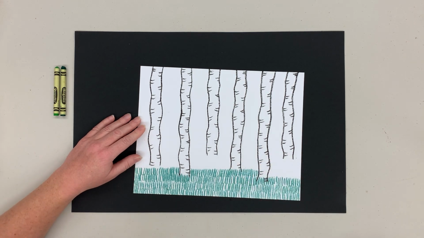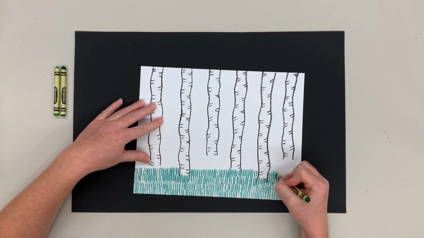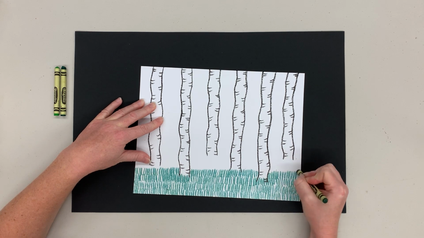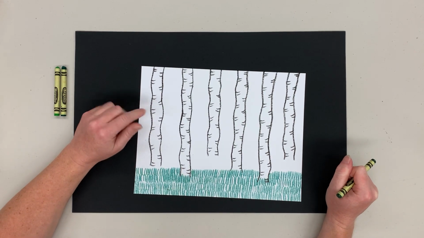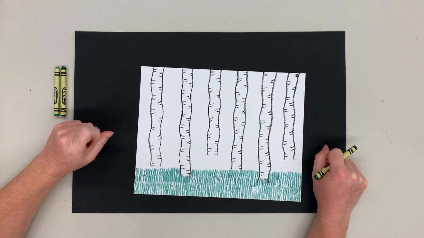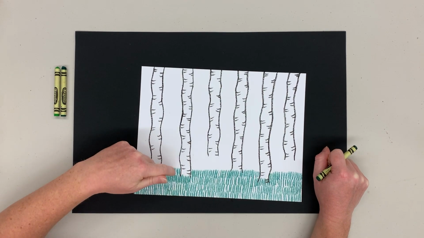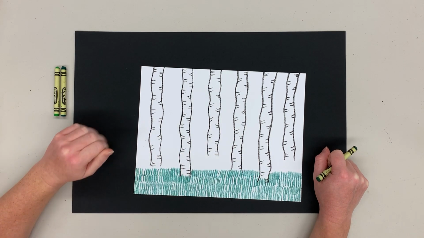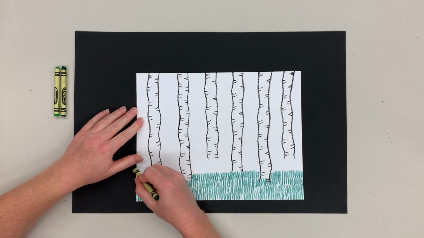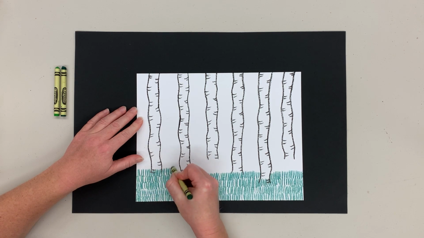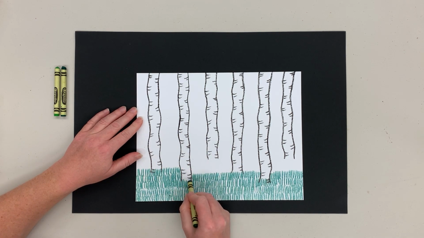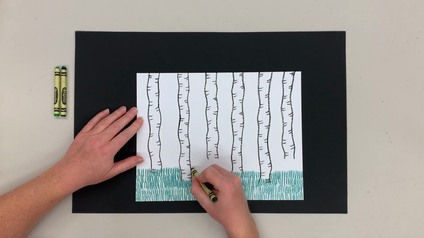I need to stop, start again on the other side. I don't want to go through my trees. My tree trunks are not see-through. So the grass is going behind them, except for that first layer. This first layer can go on the tree, but on this one I already did the first layer, so I need to stop.